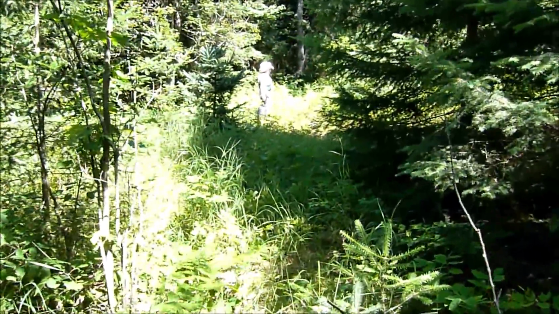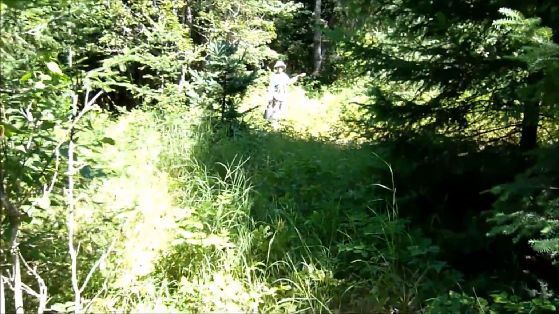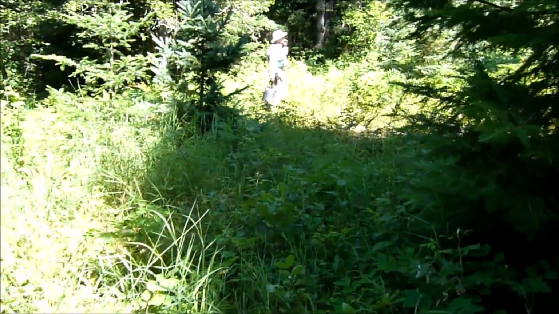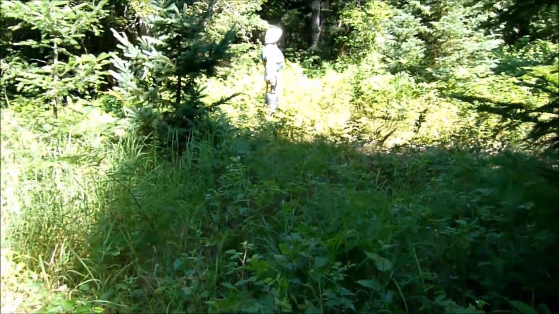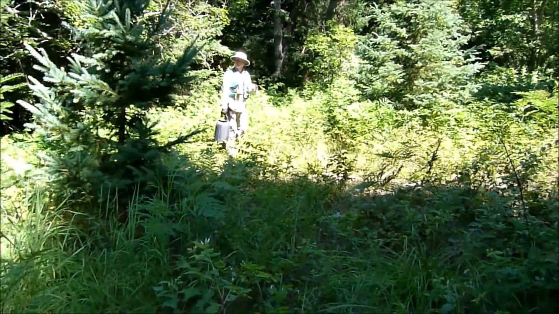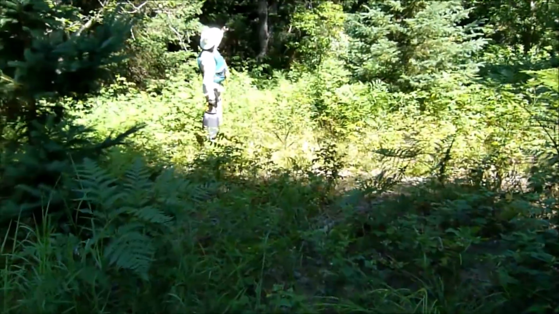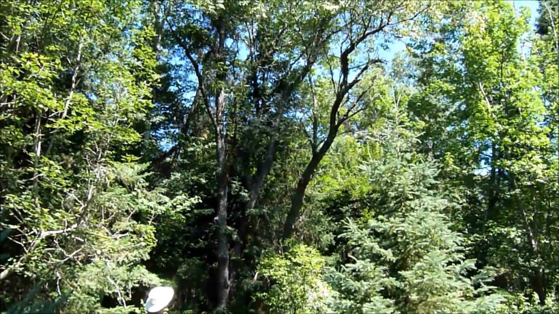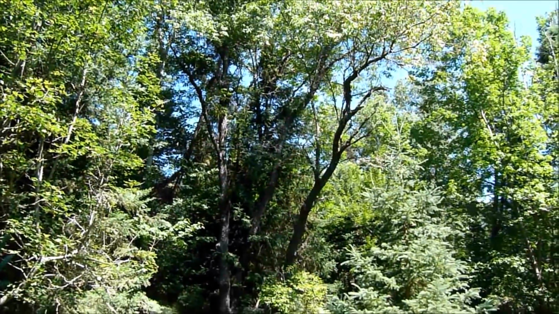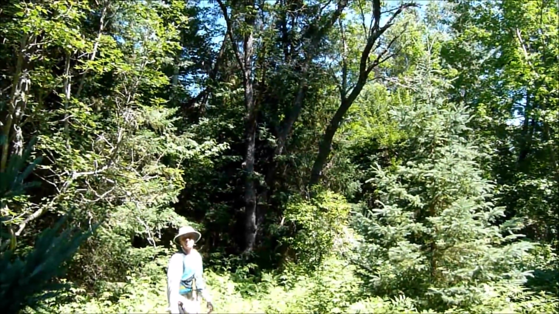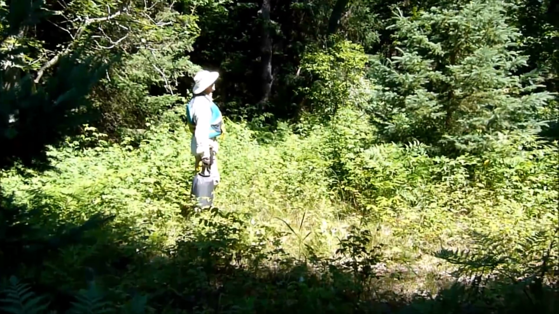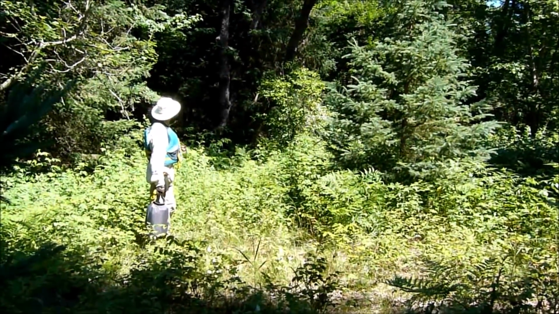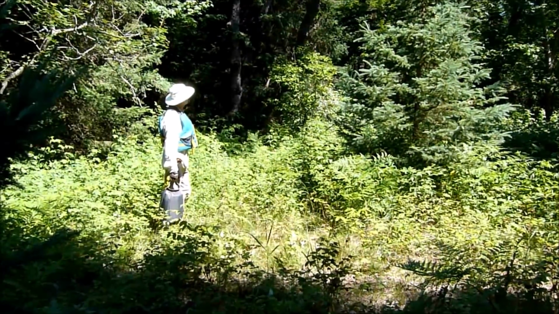Perfect. Okay, so we're in another open clearing here. We're quite far from our campsite now, maybe 200-300 feet away. And there's a big old tree here, and it's overhanging and nothing beneath it. So I can hang my food bag up there, and it'll be well off the ground and well away from the tree, and nothing will be able to get to it from there. So that's just about perfect.